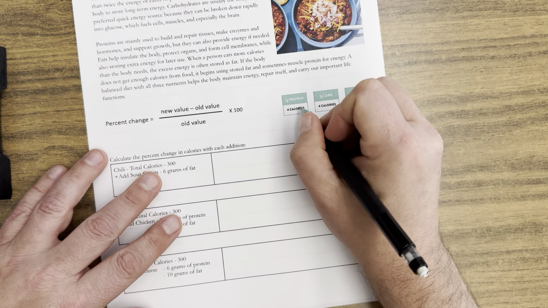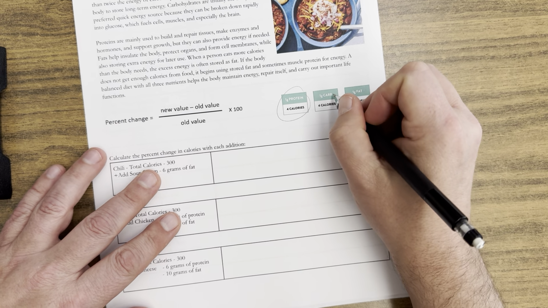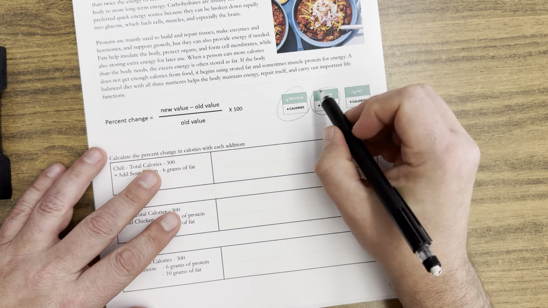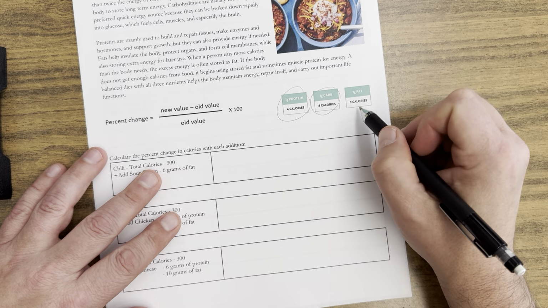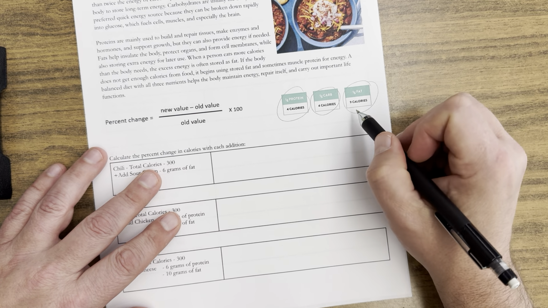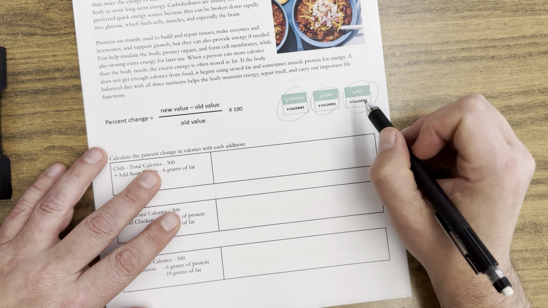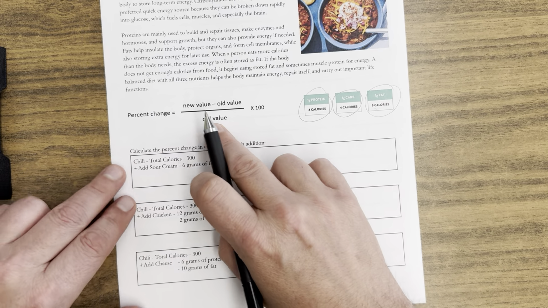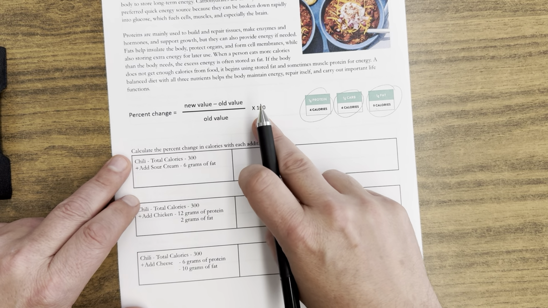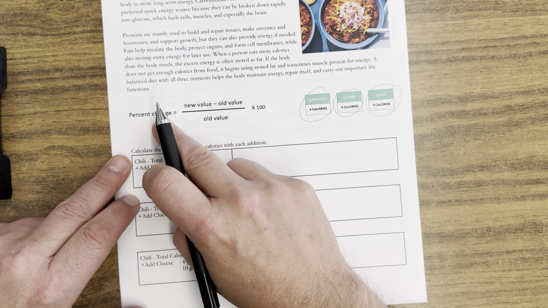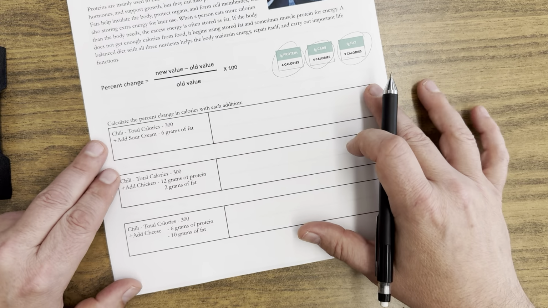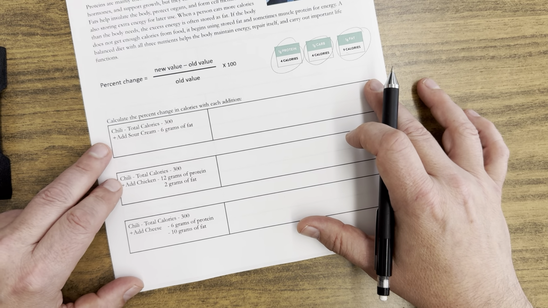These tell you protein has 4 calories, carbs have 4 calories per gram, fats have 9 calories per gram. So very energy dense, fats are. And then over here, this is the formula that we're using today to find percent change. So I'll go through the first two here as examples.